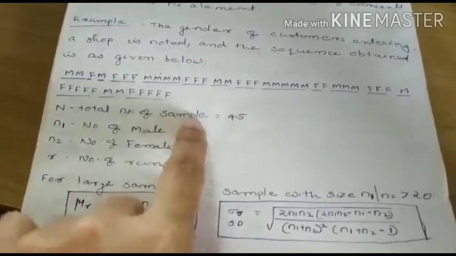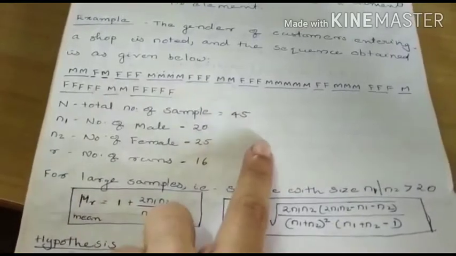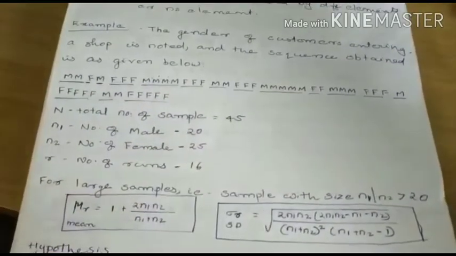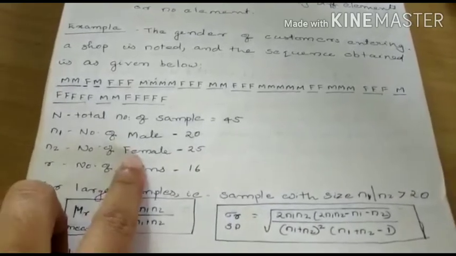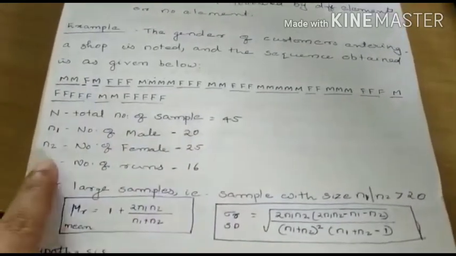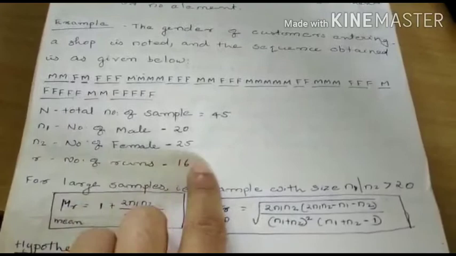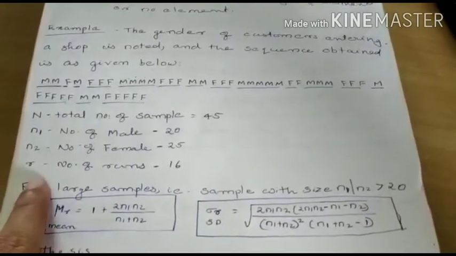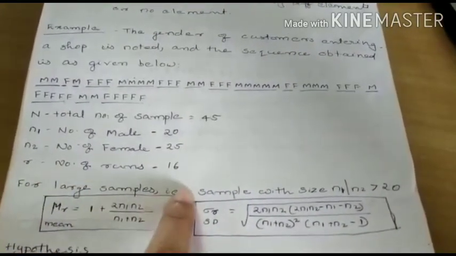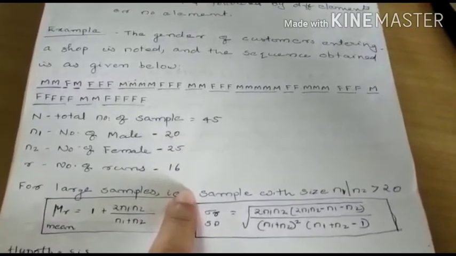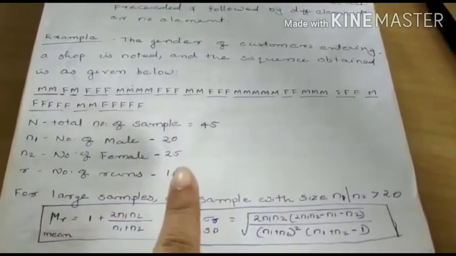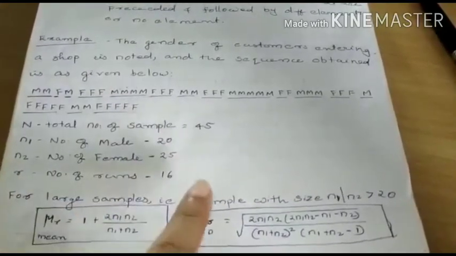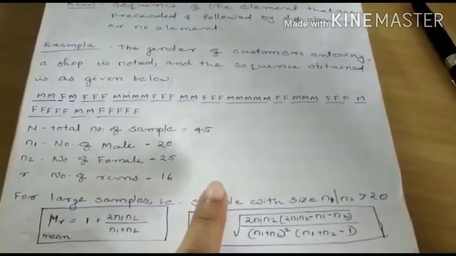N1 refers to the total number of males, N2 refers to the total number of females, and R represents the total number of runs. Altogether there are 20 males and 25 females.